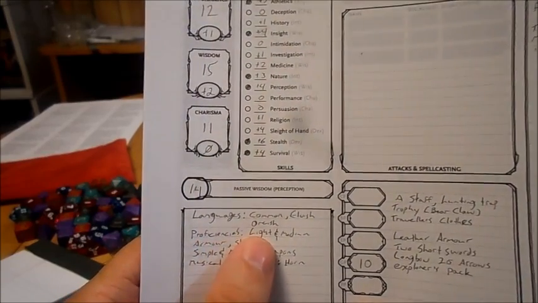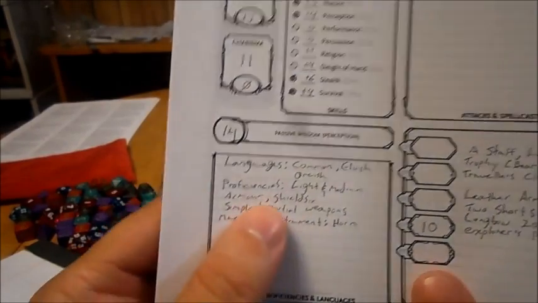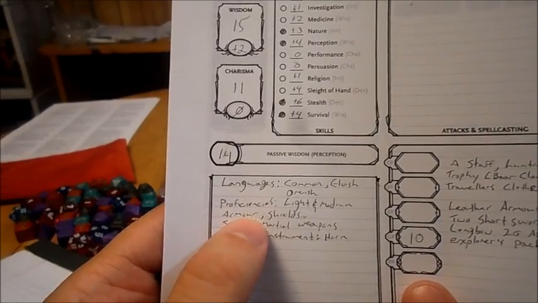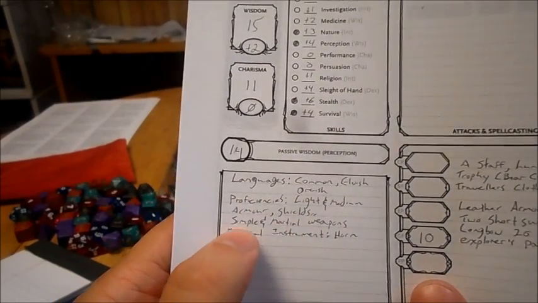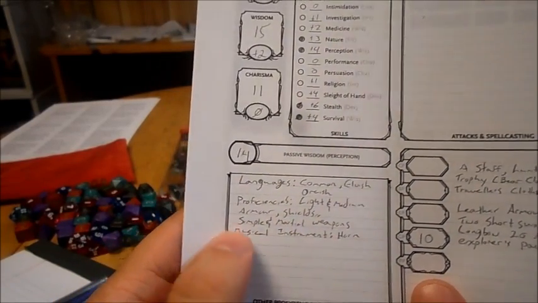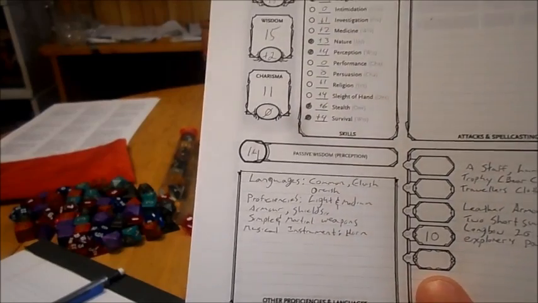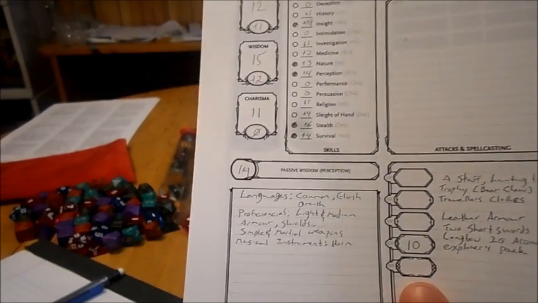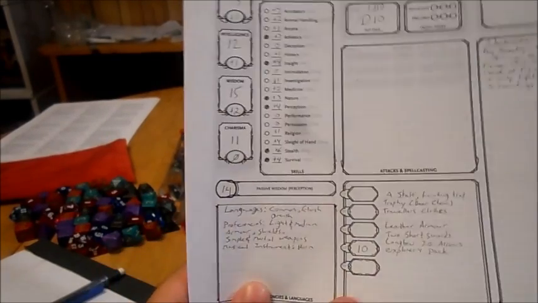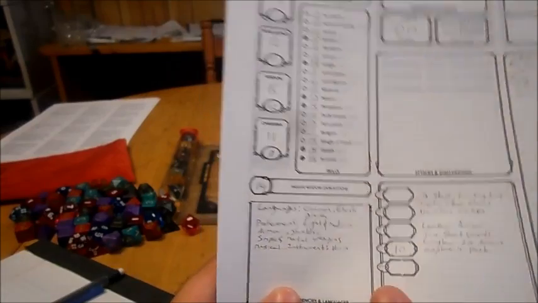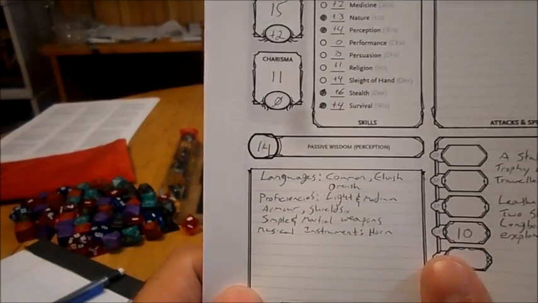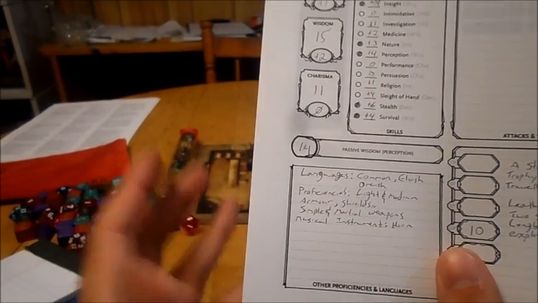Proficiencies, so for my class, I get light and medium armor proficiencies. I'm proficient with shields, simple and martial weapons, and my background gave me one musical instrument, so I chose a horn. I thought it would make the most sense. Now, as an elf, I actually have elven weapon proficiencies, like longsword, short sword, longbow, and shortbow.